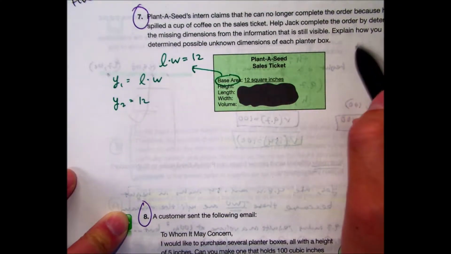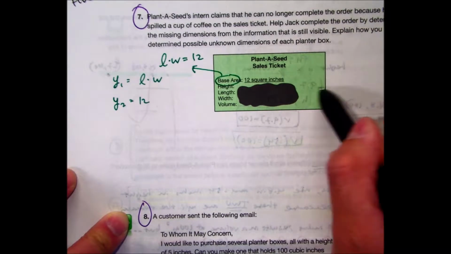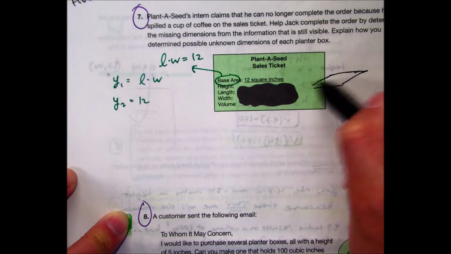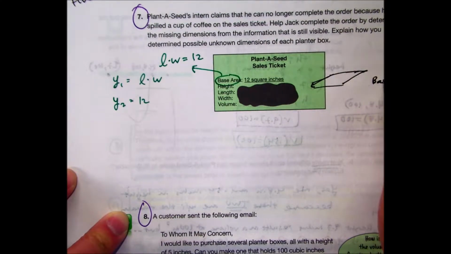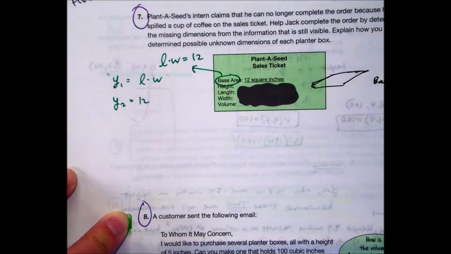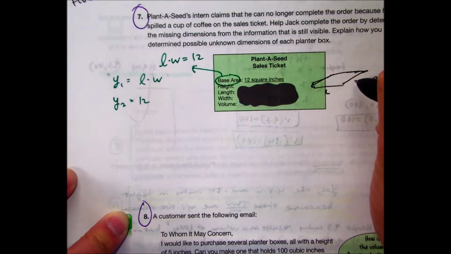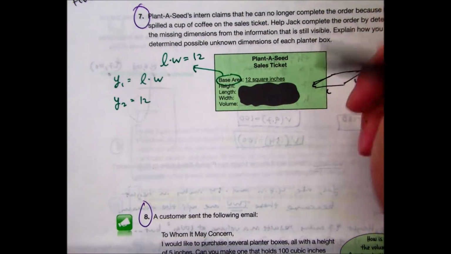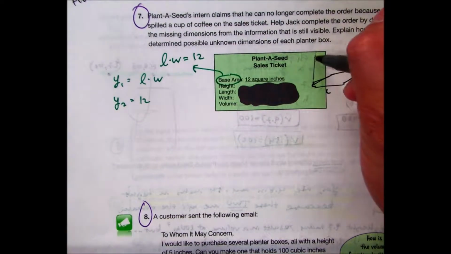So in a planter, let me give you a visual. This is called the base area. And the base area is basically length times width. And then, I'm just going to do it dotted.